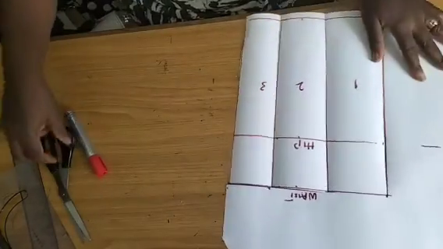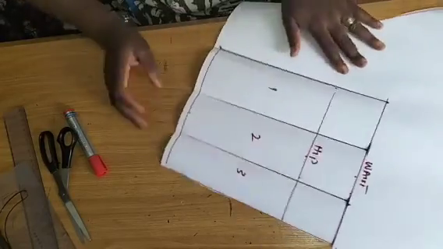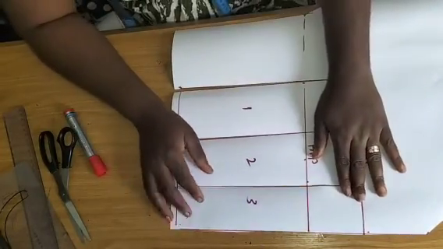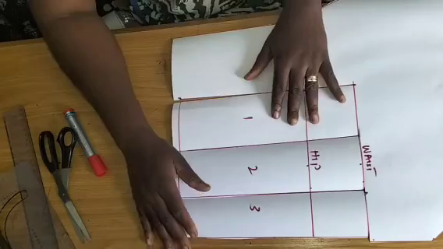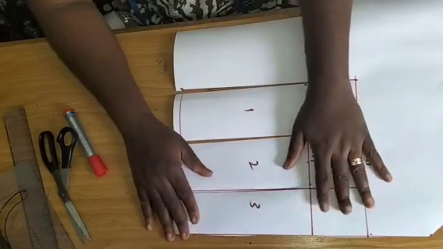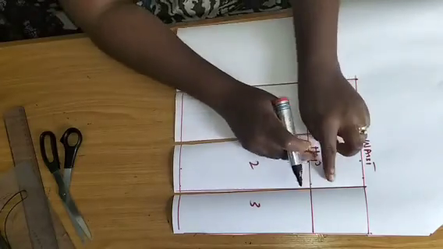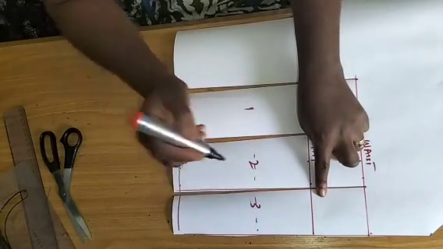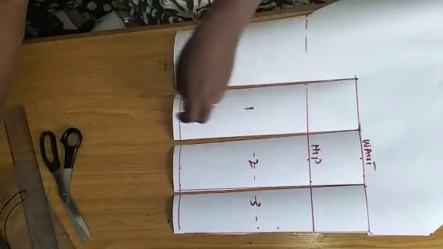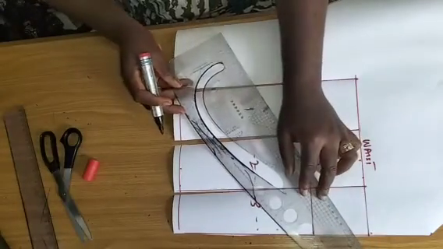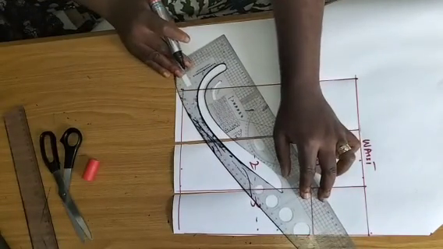But please, there's something we have not done on this dress, and that thing we have not done on this dress is the shaping of this dress. So the shaping of this dress, if this is your hip and this is your knee line, you can go up from your knee line by 3 inches and shape.